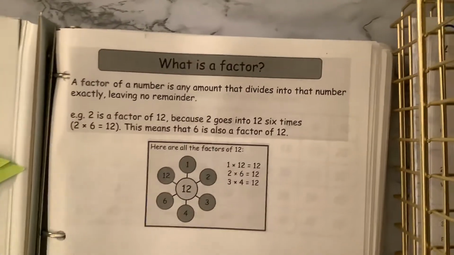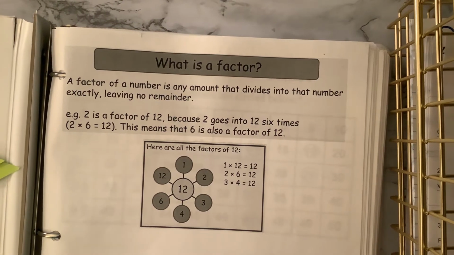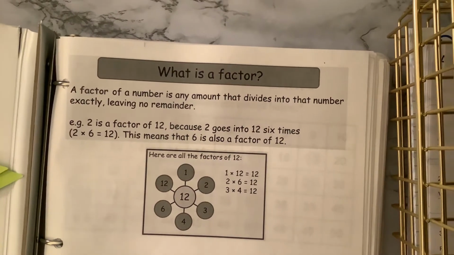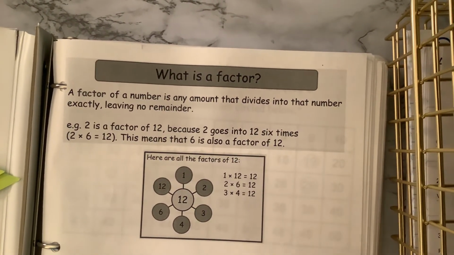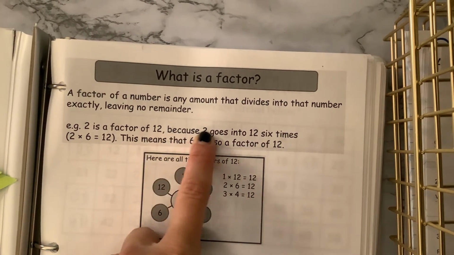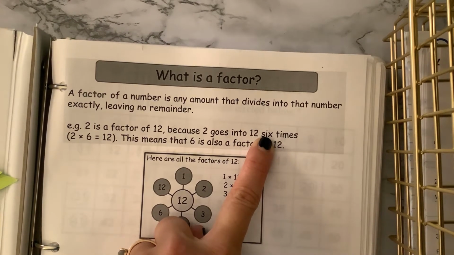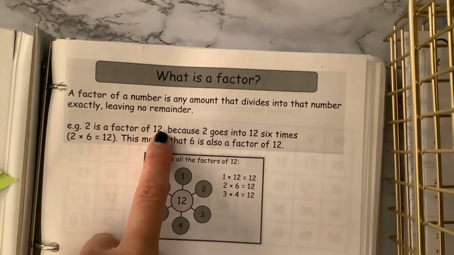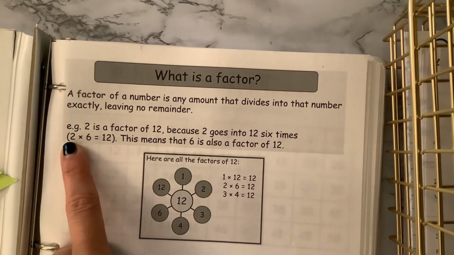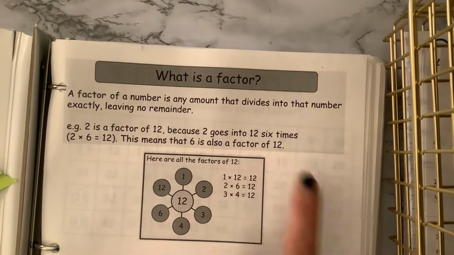What is a factor? So I tell you that a factor of a number is any amount that divides into that number exactly, leaving no remainder. For example, 2 is a factor of 12 because 2 goes into 12 6 times. Another way of saying that is 2 is a factor of 12 because I can divide 12 by 2 evenly. So we see this factor pair, 2 times 6 equals 12. This means that 6 is also a factor of 12.